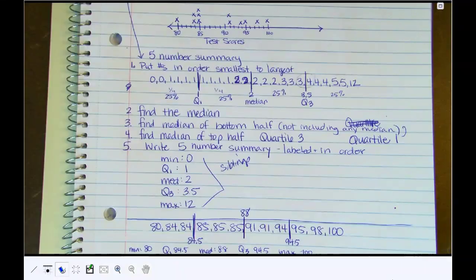You connect Q3 and Q1, so the 1 and the 3.5, connect them across the bottom and the top. And then, this is really not a very straight line. Make your whisker connect the Q3 and the maximum. That's very good. Okay, let's try another one.